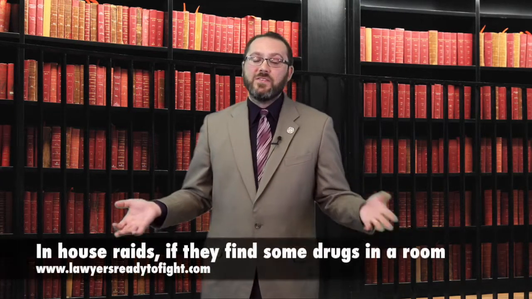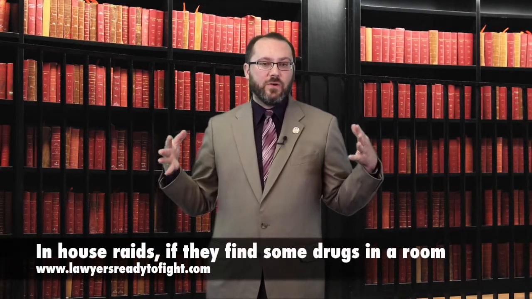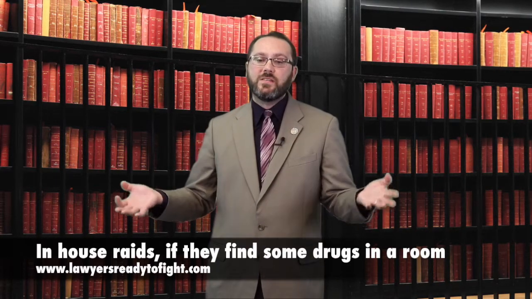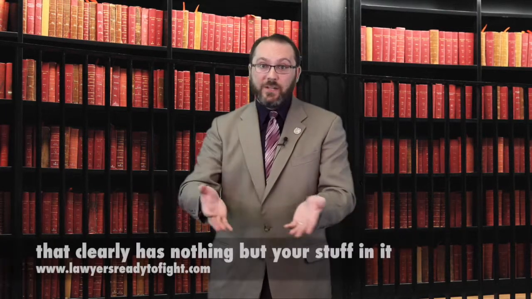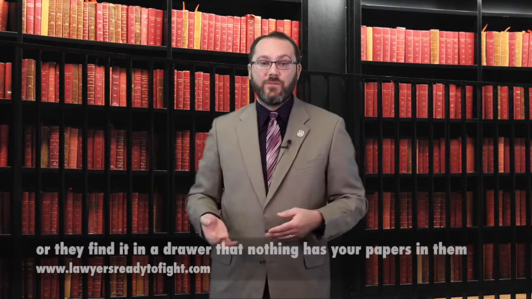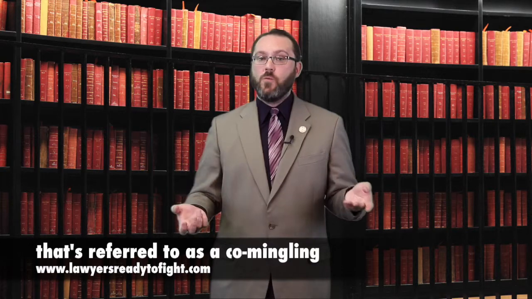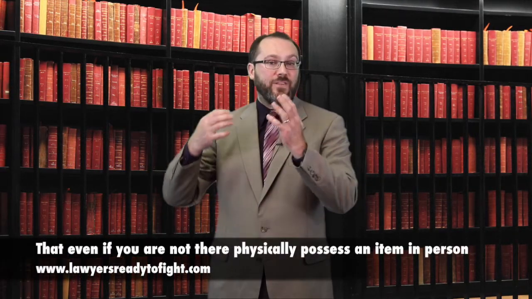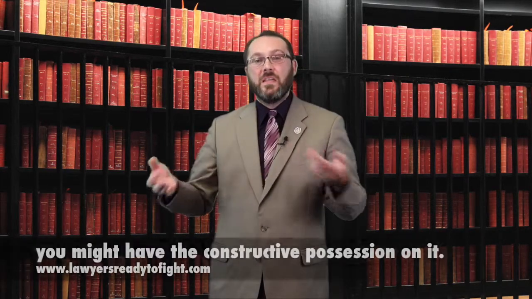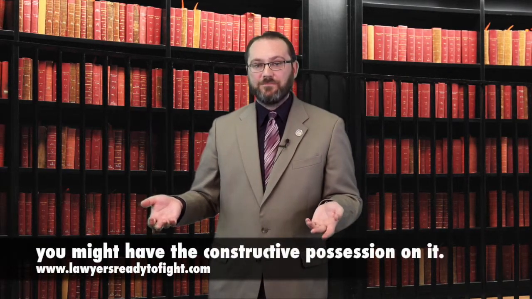In house raids, if they find some drugs in a room that clearly has nothing but your stuff in it, or if they find it in a drawer that has nothing but your papers in them, that's referred to as commingling. It can be a little bit stronger of a concept that, yes, even if you're not there to physically possess an item in person, you might have the constructive possession on it.